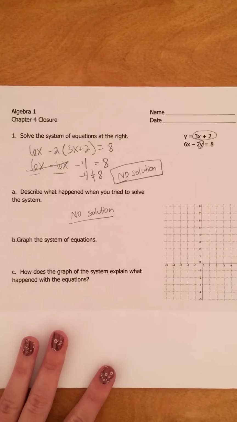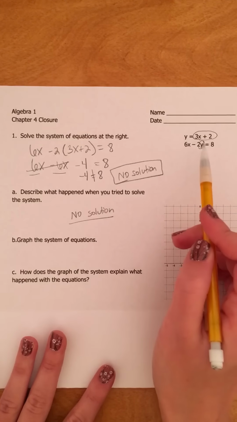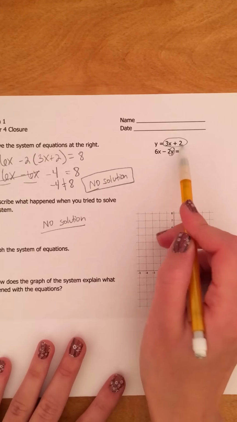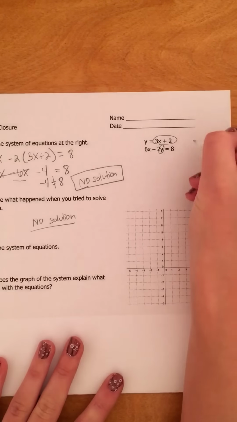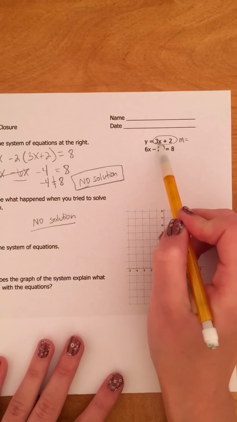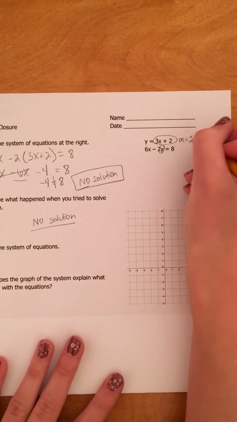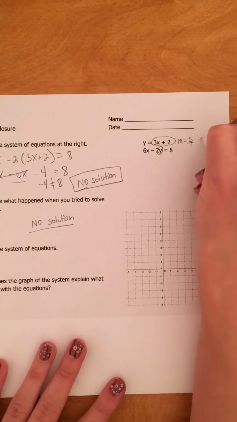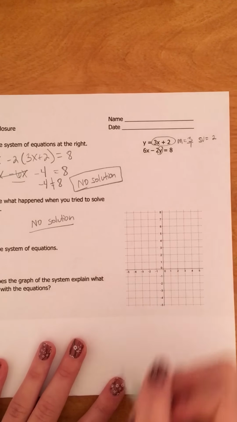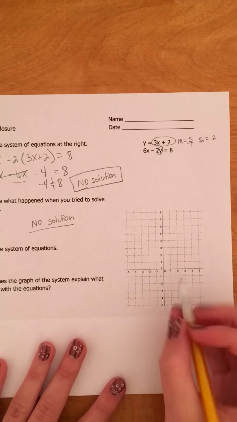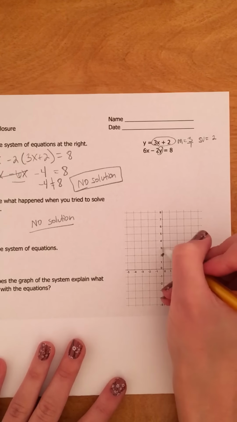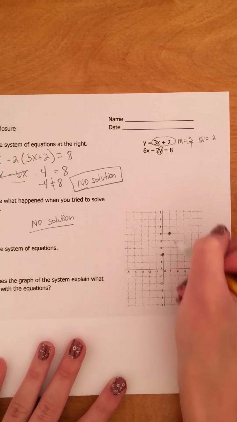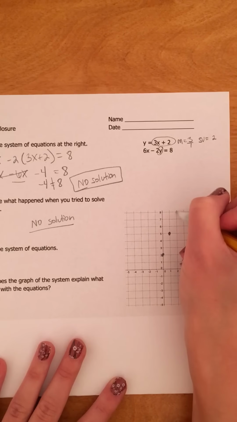Okay, graph the system of equations. So now I need to graph both of these lines. The first one is already solved for us in the y equals mx plus b format. So I'm just going to write here my slope, or m, is the number attached to the x, so that's a 3, or 3 over 1. My starting value is the number by itself, and that's just a 2. So I'm going to graph that one. Starting value is up at positive 2, and my slope is up 3 and to the right 1. Up 3, to the right 1.